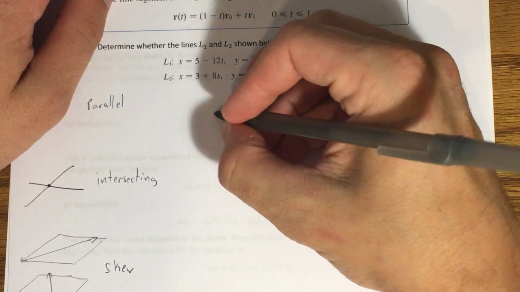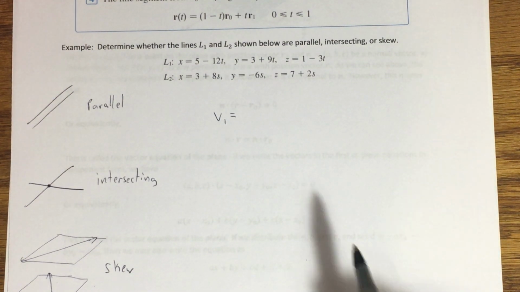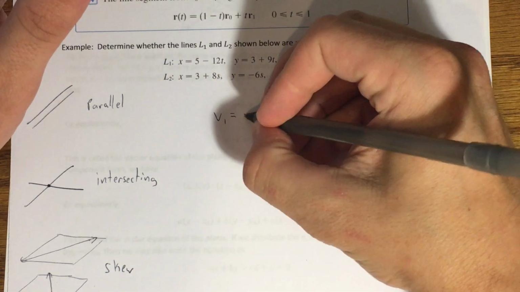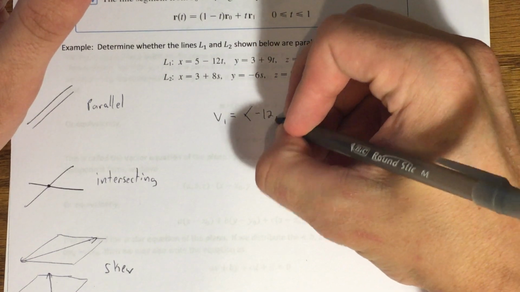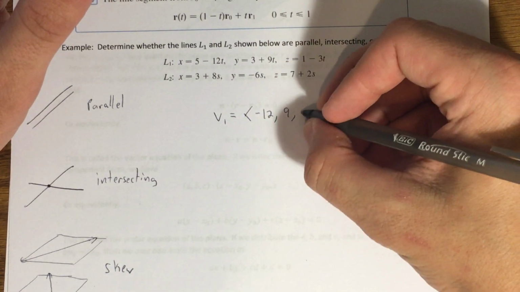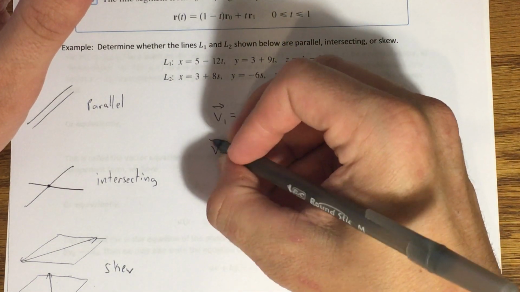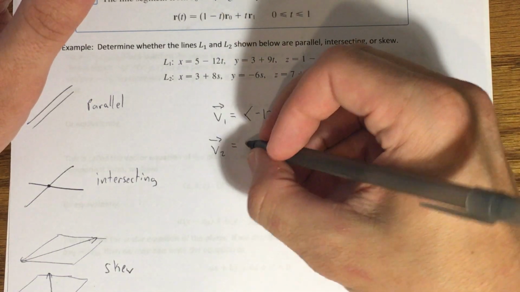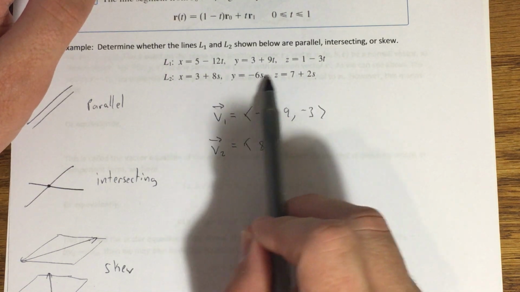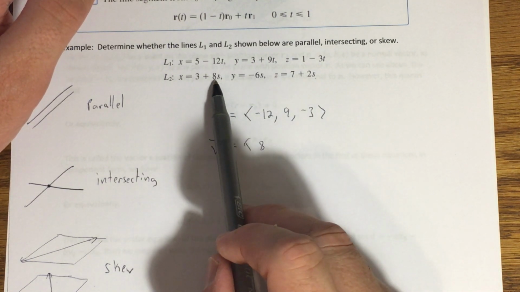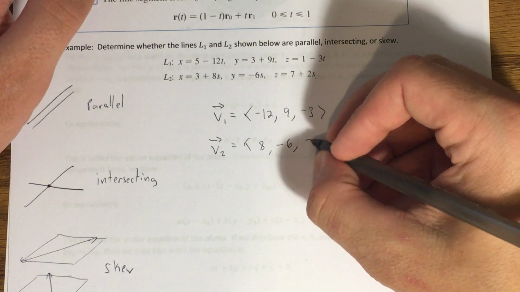For L1, let's suppose that we have a direction vector. How do you get the direction vector for L1 from its parametric equations? Well, remember, those components come from the coefficients on the t: negative 12, 9, negative 3. That's the direction vector for L1. What's a direction vector I could find for L2? These are using s because they don't want it to be confused with the parameter used up here, but the coefficients are still what we're using: 8, negative 6, and then 2.